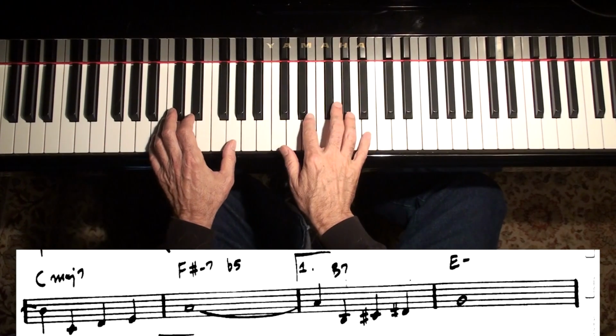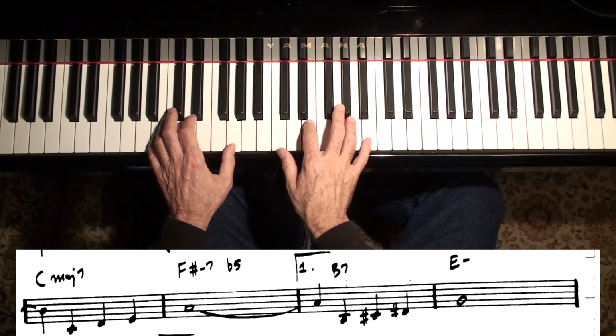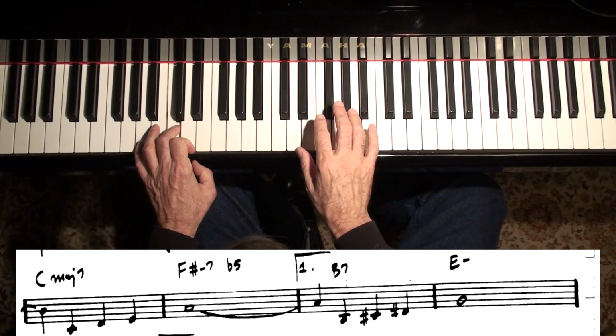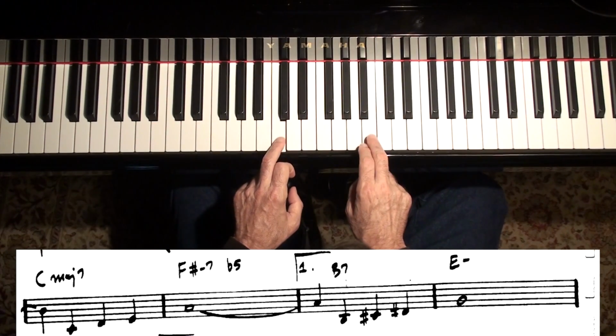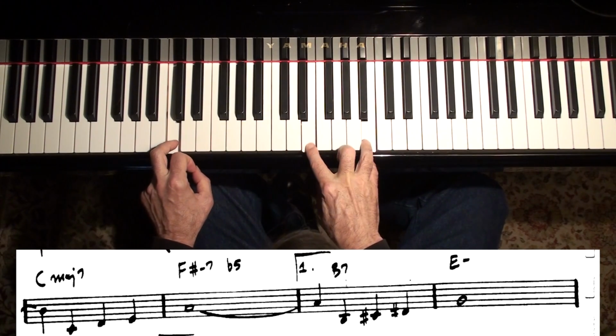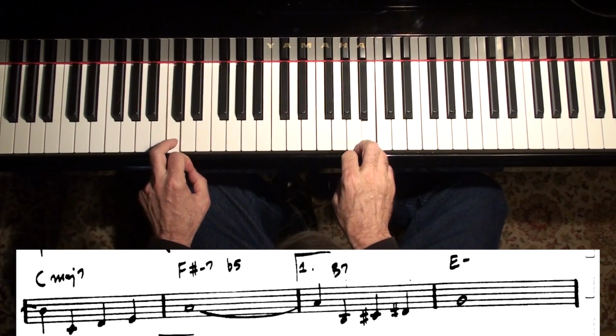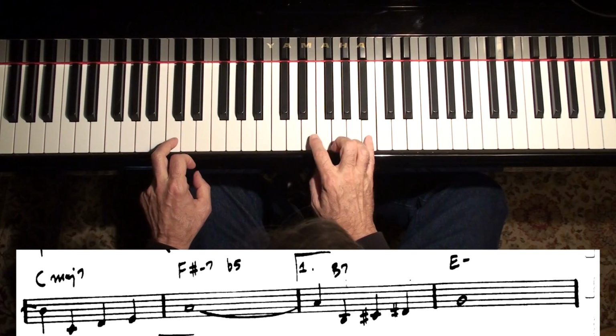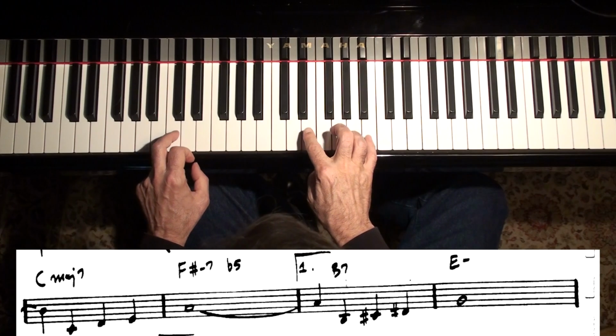Once again, the melody note is tied, but I'm going to pretend like it's not. So we've got C major 7th. There's our root. So what's the melody note there? What part of the chord? Is it the 3rd? No. Is it the 5th? No, it's the 7th. So we need the 3rd. If we already have the 7th, we need the 3rd, so there it is.